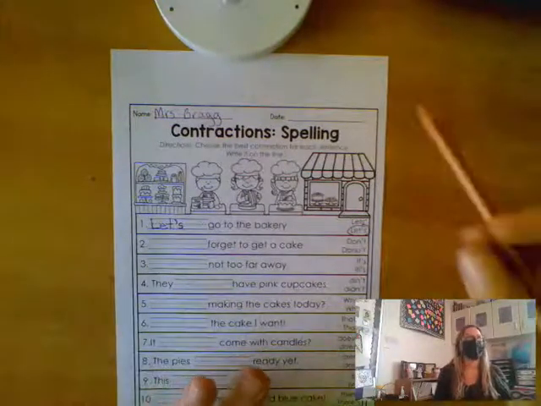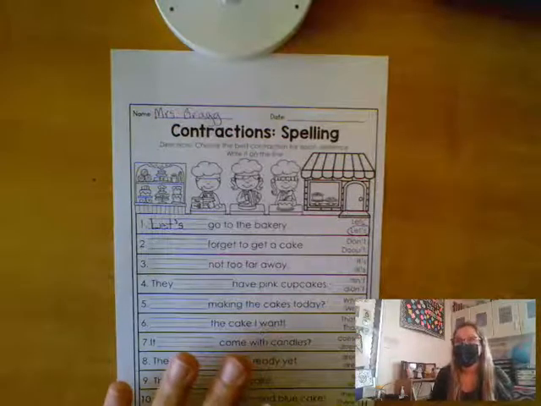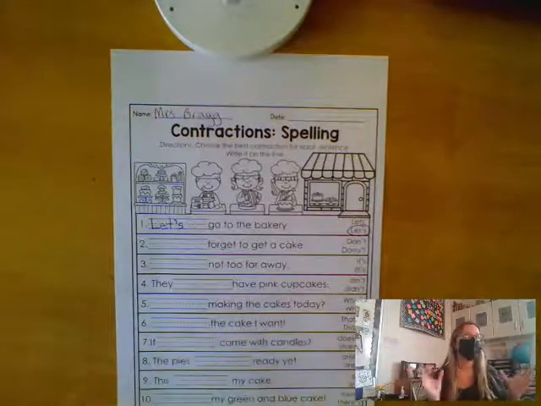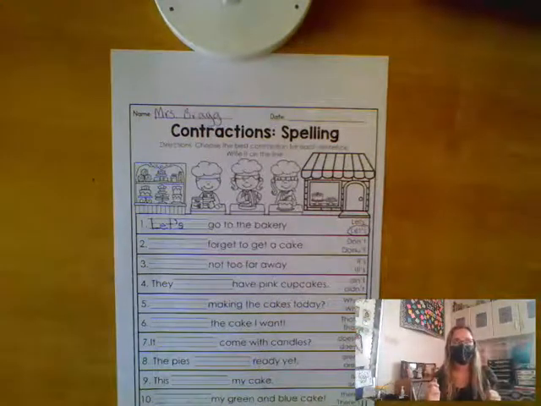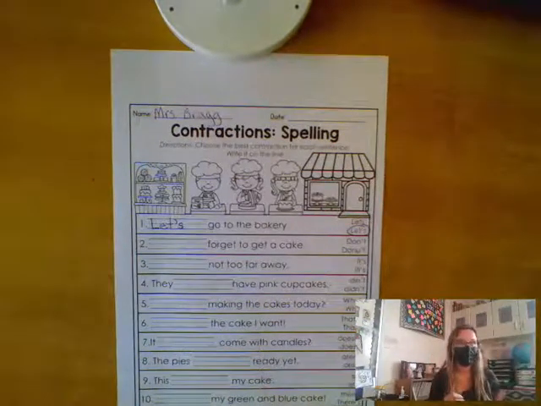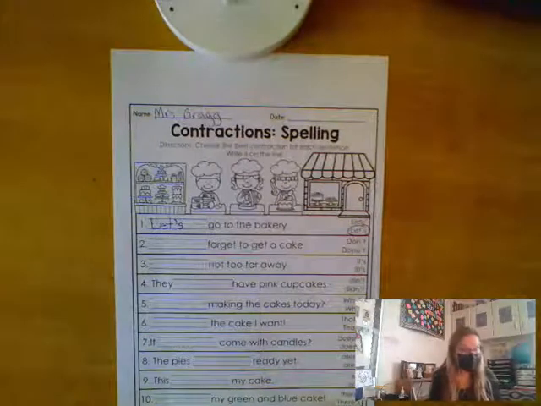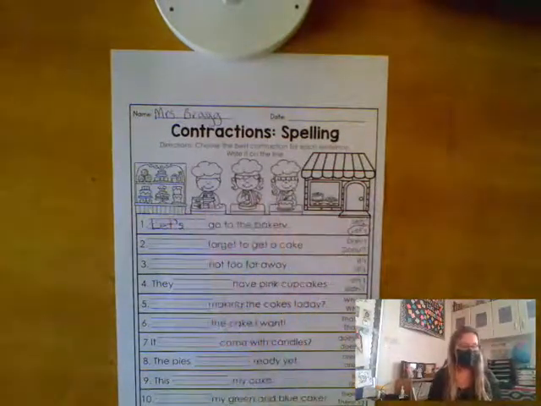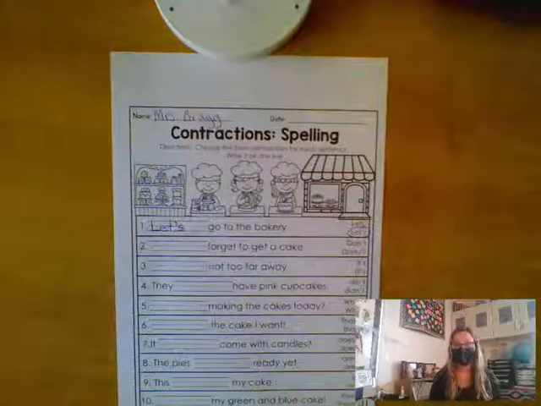Remember, the apostrophe goes where we took out letters, and we do not add letters to contractions. Subtraction, take away, contraction, take away. All right? And then when you're done filling in all of the contractions, there's a cute little picture of a bakery. I would love you to color that for me.